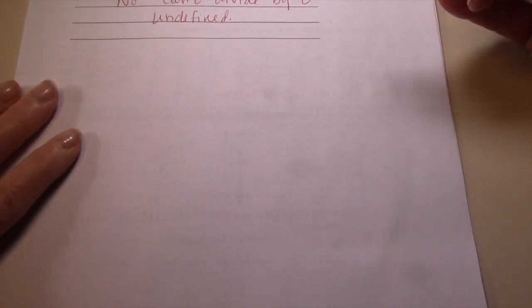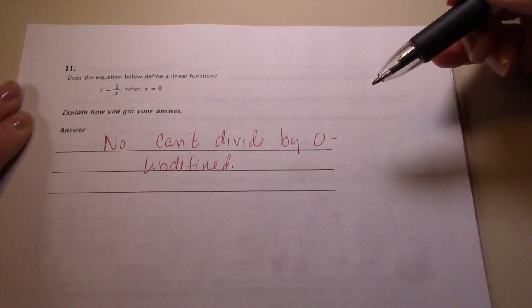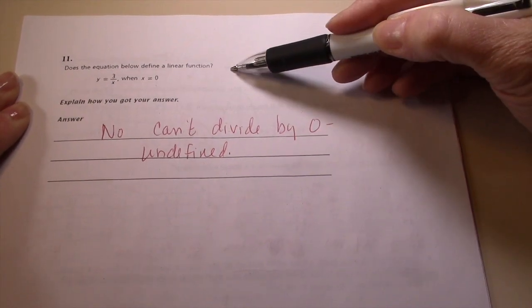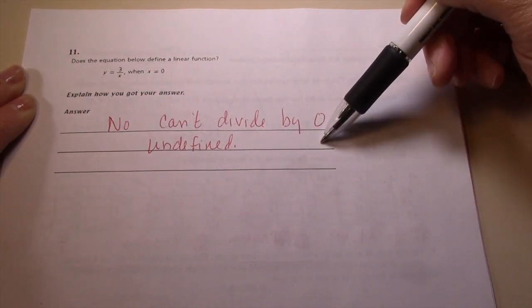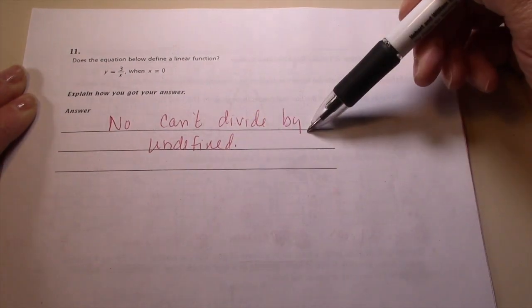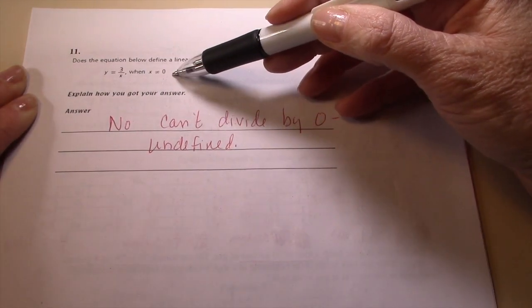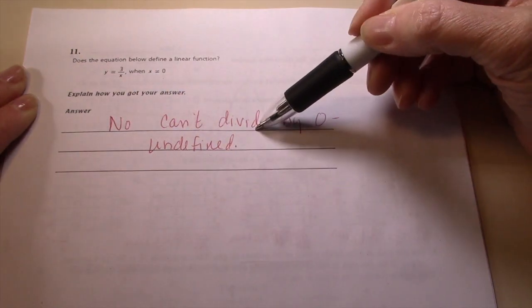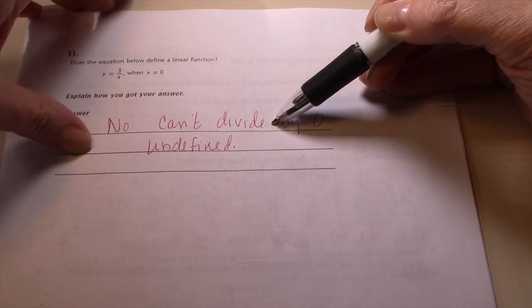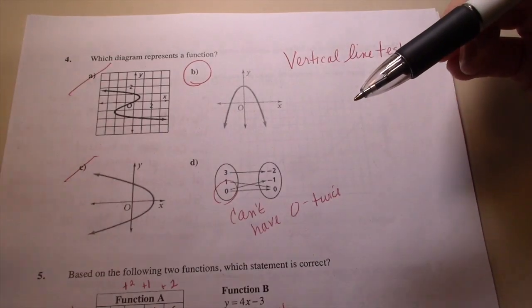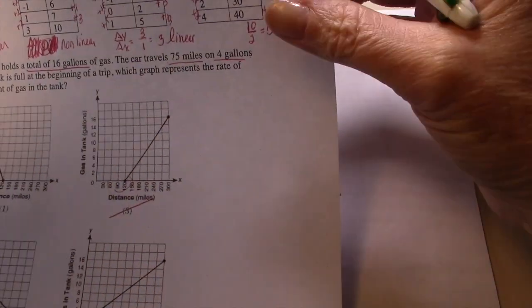On to page 6. Okay. Does this equation define a linear function? Well, we can't divide by x, so that's right, when x is not 0. This is not linear. You can't have that kind of arrangement. It would be undefined. Let's go through.